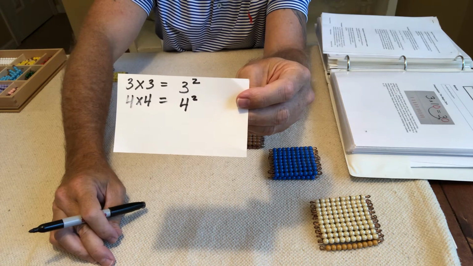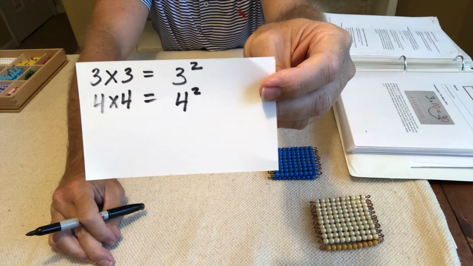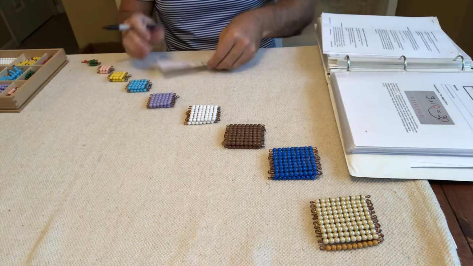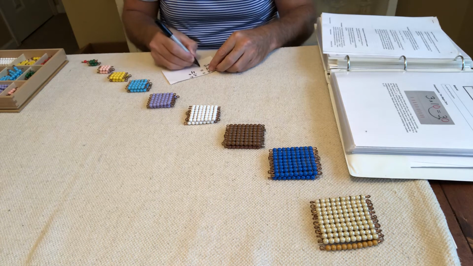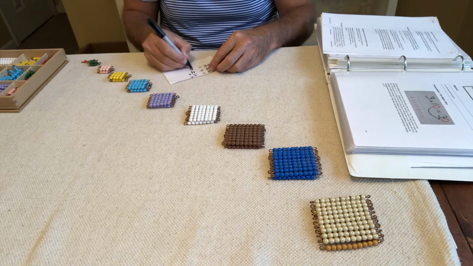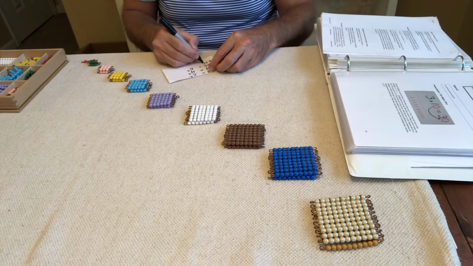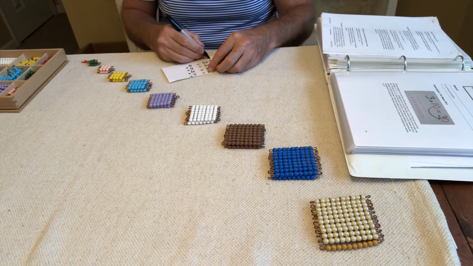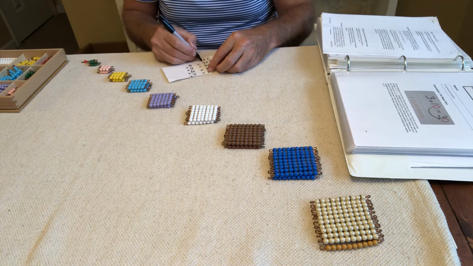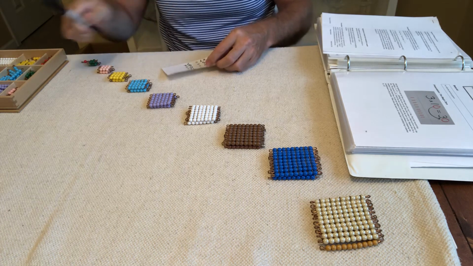That's another way you can say it. 4 raised to the second power. 4 times 4 is 4 squared. And you just continue that pattern. So I'm just going to fill it out till I get to the bottom of the page here. And then I might even have to start a new page because I'm writing kind of big on these small cards so you can see them. But this is what the next 3 would look like.